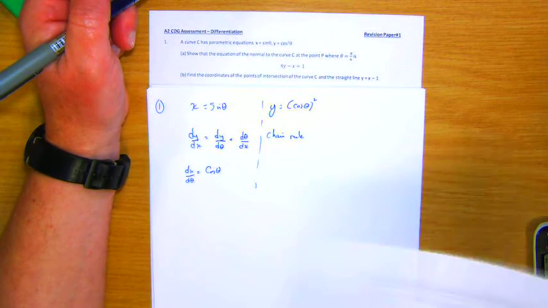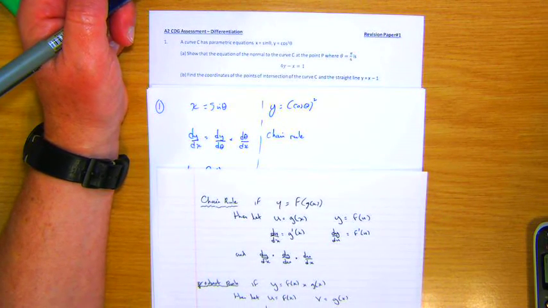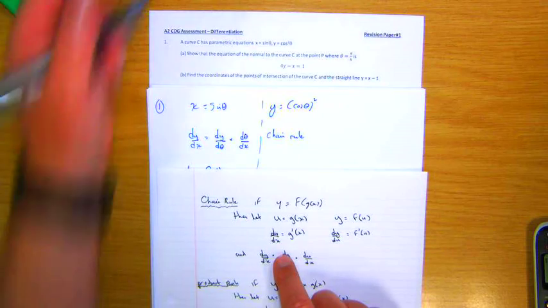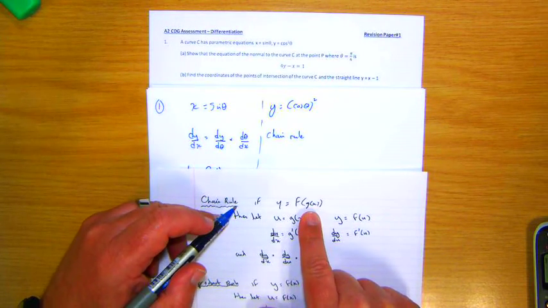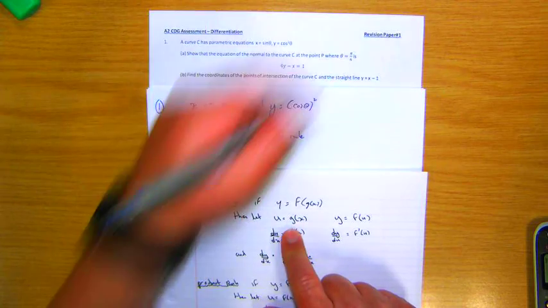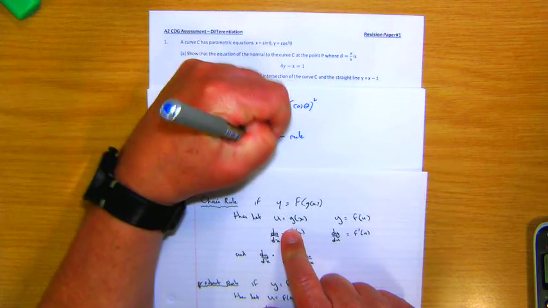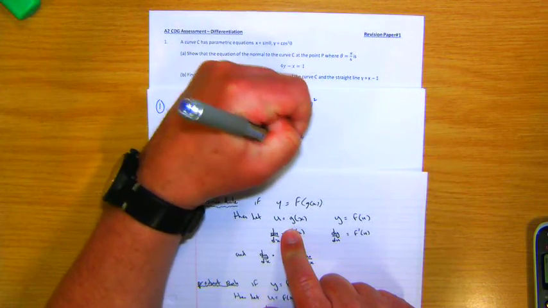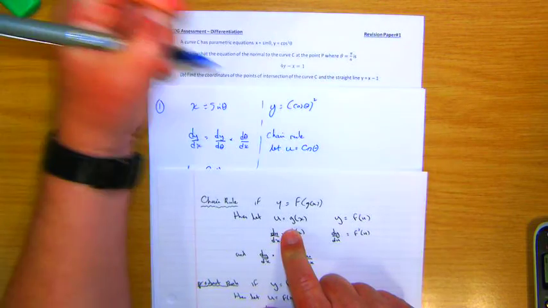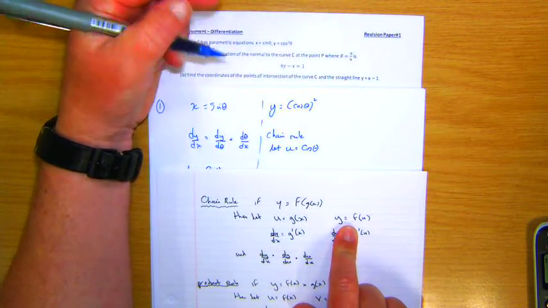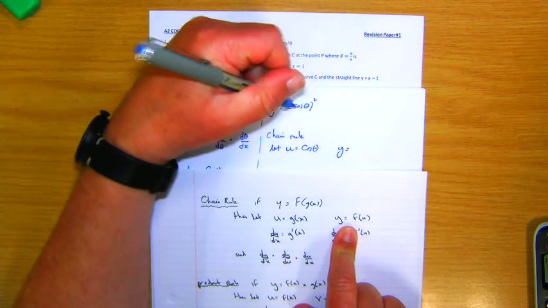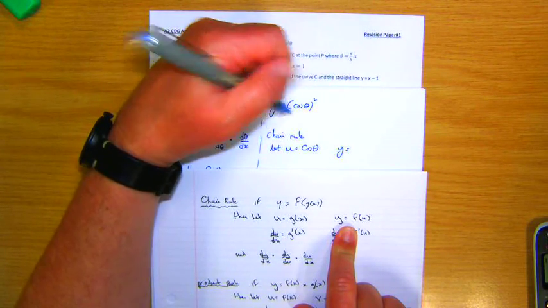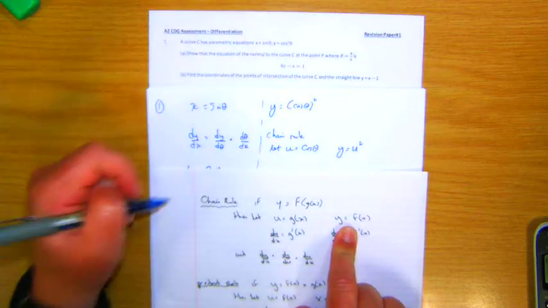So if we're using the one off my supporting formula sheet, then we're going to let u equal g of x. So u is going to be the embedded function. So we let u equal cos theta, and that means y then is in terms of u. So the y, instead of being cos theta all squared, will now be u squared.